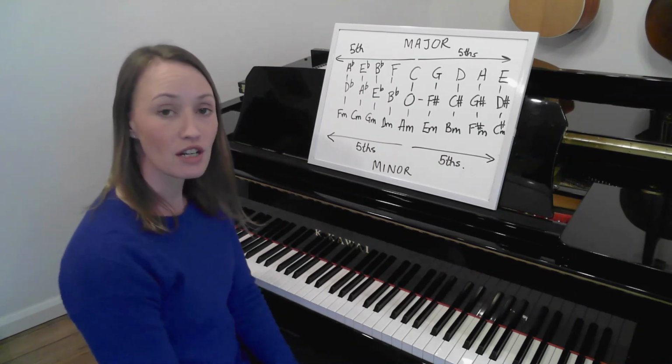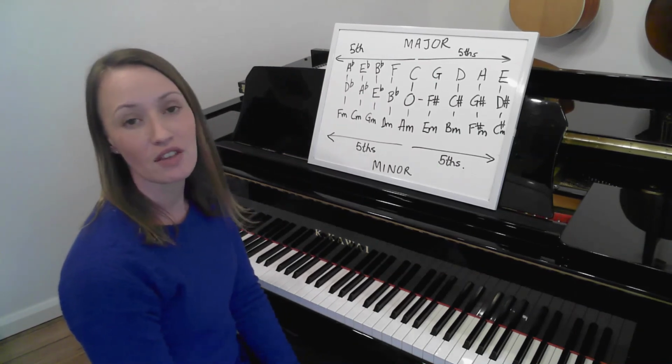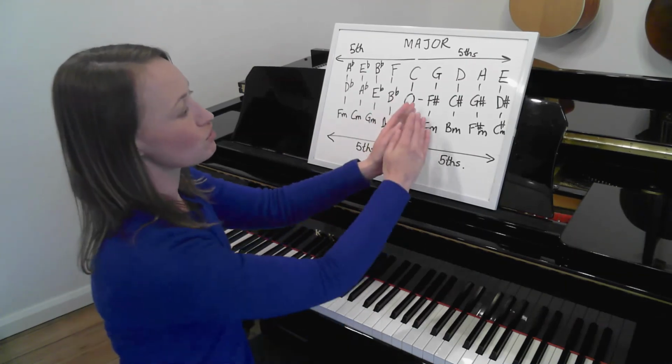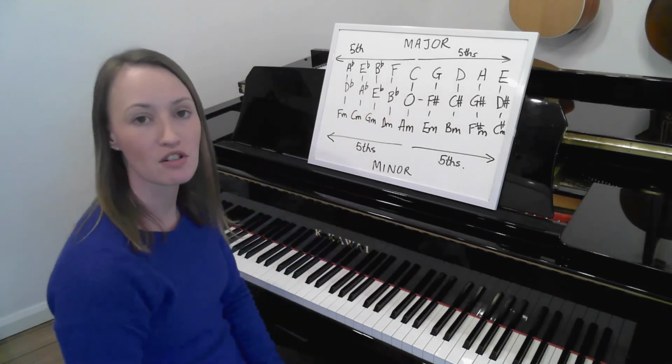And that's all for today about the key signature chart. In the next video, I will show you how to use the key signature chart to put the sharps and flats into their correct positions on the stave.